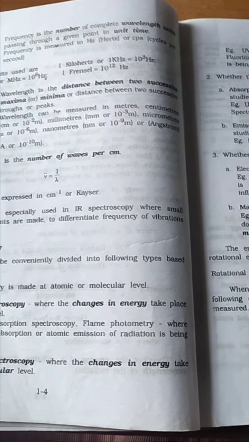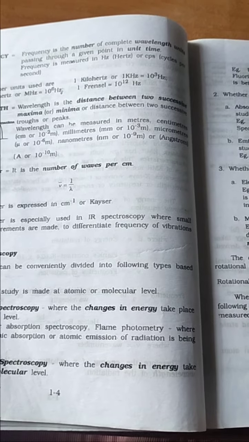The number of wavelengths that pass through a point is called the frequency. The frequency is measured in hertz or cycles per second.